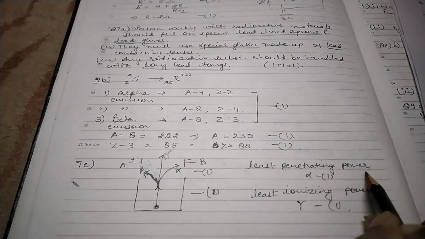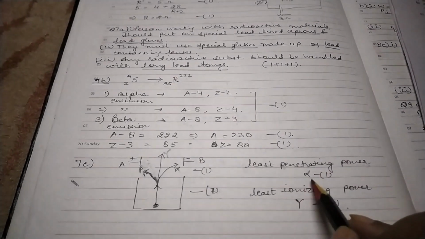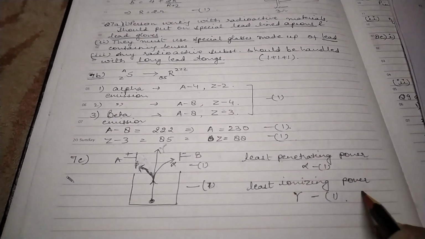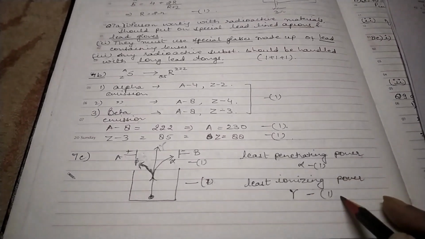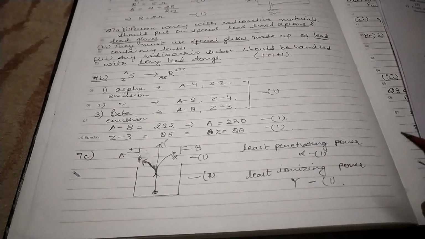Least penetration power is alpha. The answer for least ionization power is gamma. So 1 plus 1. So this was question number 7.